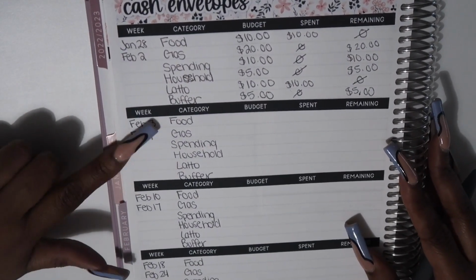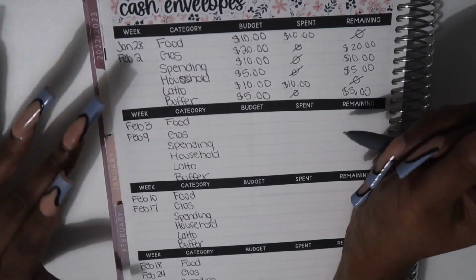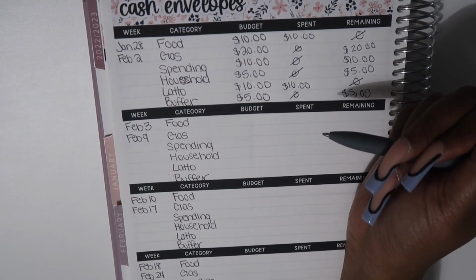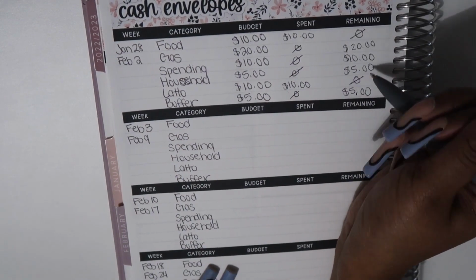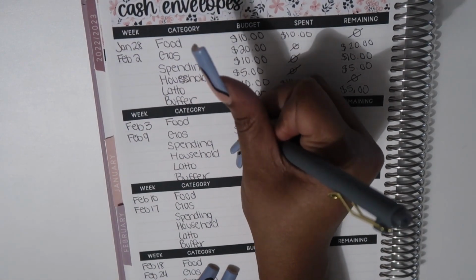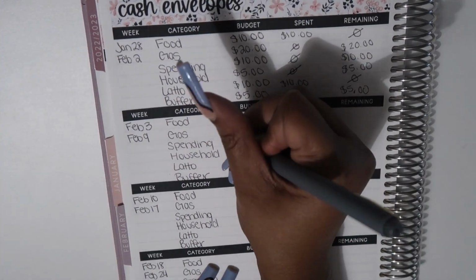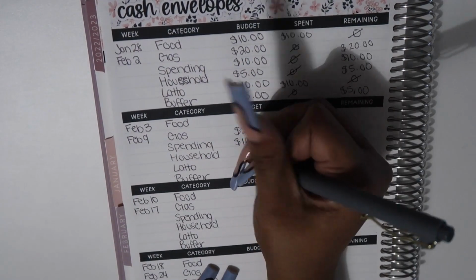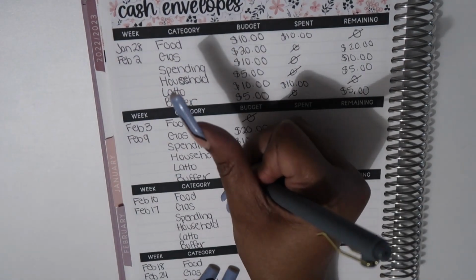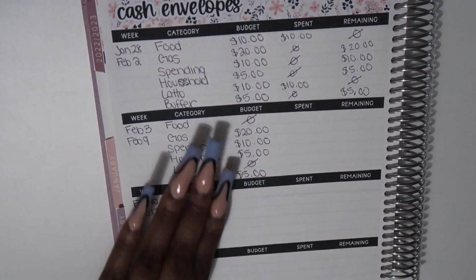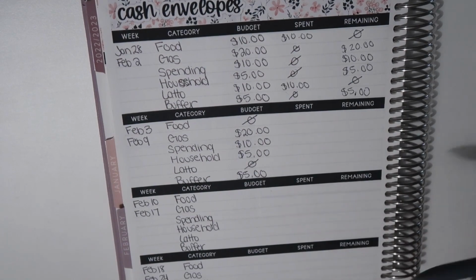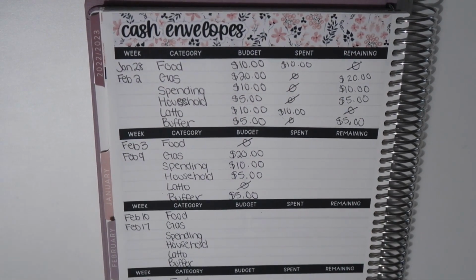So going into the weeks, today is February 3rd. I don't budget on these weeks because I don't get paid this week. I get paid next week. So I'm just going to pull over what we have. We're budgeting $0 because we don't have any money. We have $20 in gas, $10 in spending, $5 in household, no money in Lotto, and $5 in buffer. And that's what we have until I get paid again next Friday. So that is that one completely done.